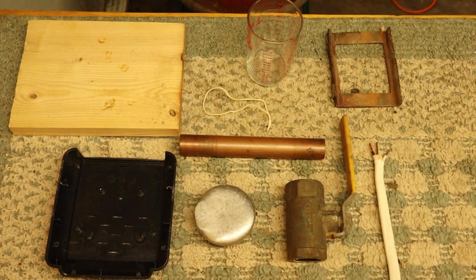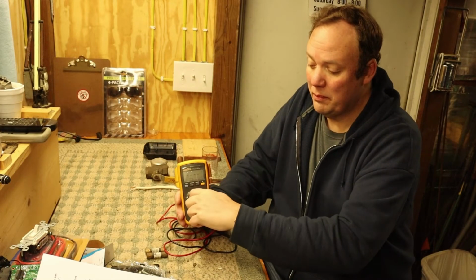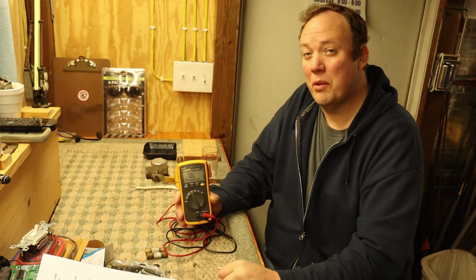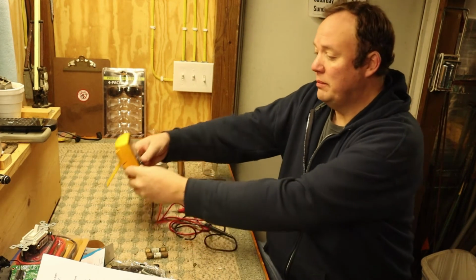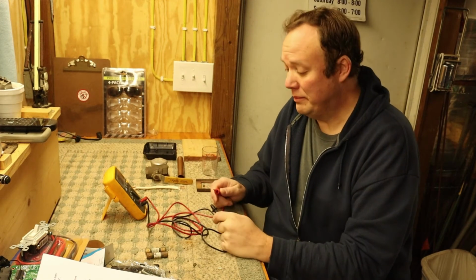Let's head to the workbench and get some hands-on. Here I have several examples of conductors and non-conductors, also known as insulators. Can you pick which ones are good conductors and which ones aren't? I'll switch the multimeter to the continuity check function and test it to make sure that it works by touching the two probes together. I should get continuity here, right?